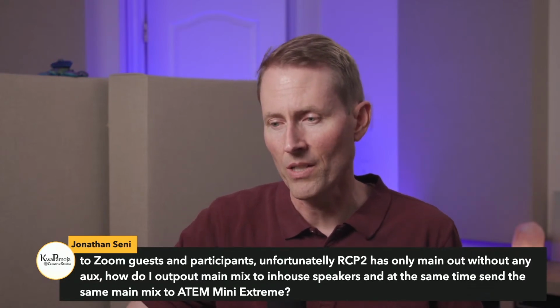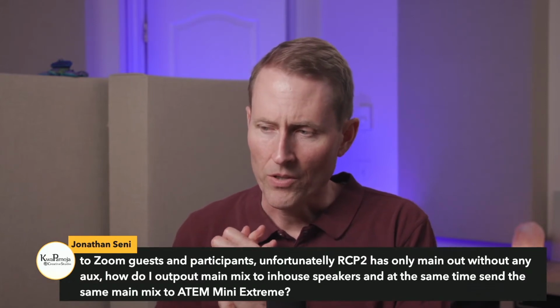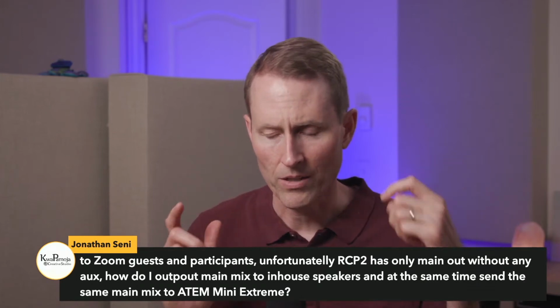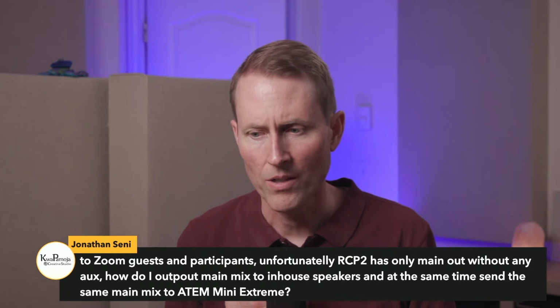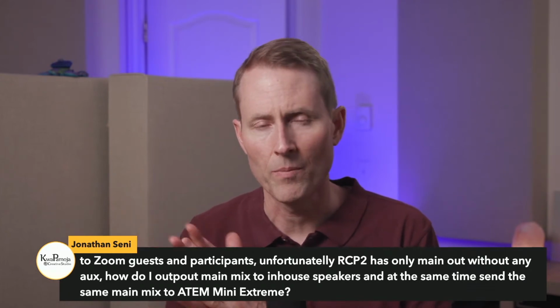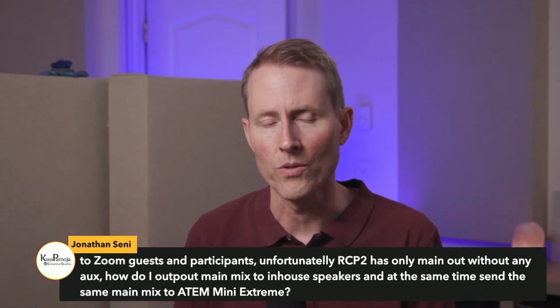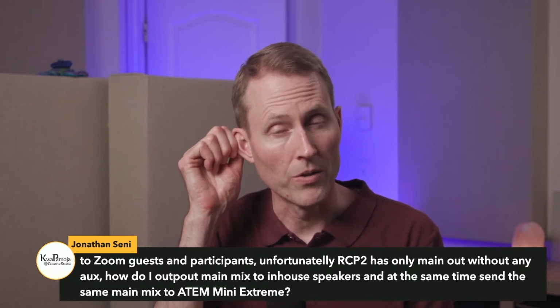If mono is good enough, then using a mic splitter like we showed several weeks ago, you can actually use that to split the line level as well, and it can put out multiple mono signals. So it depends on if you're doing stereo or mono, and if you are or are not using a software encoder to encode your live stream.